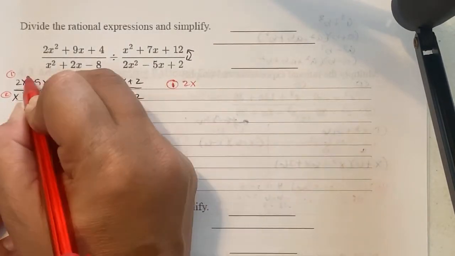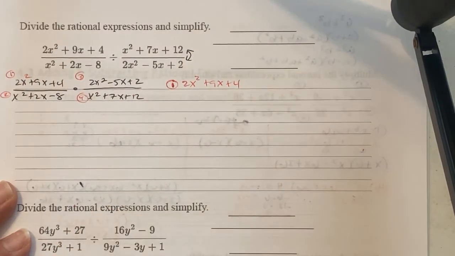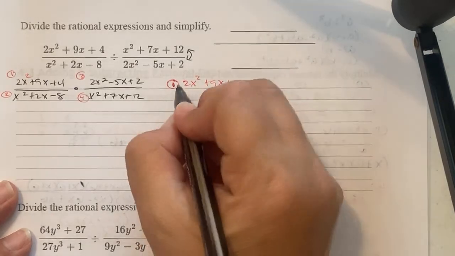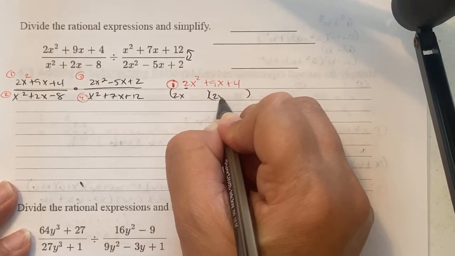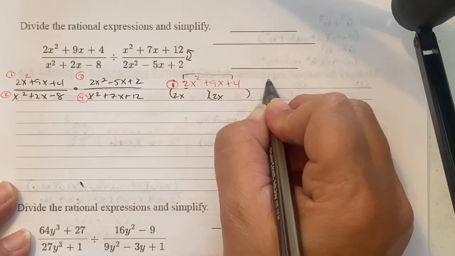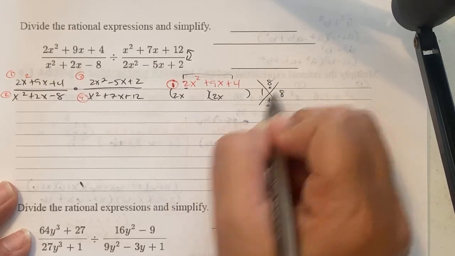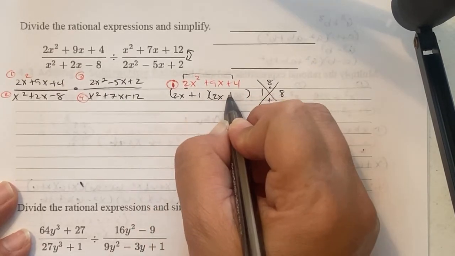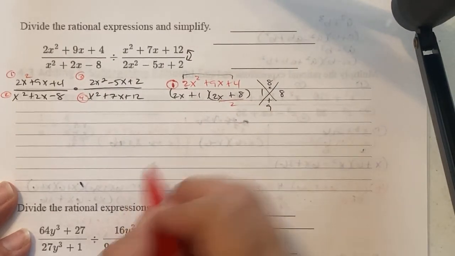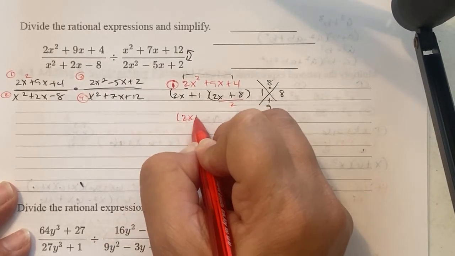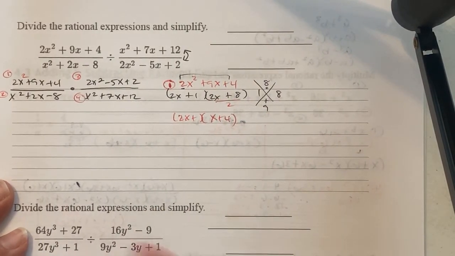It's 2x squared plus 9x plus 4. So we're going to do 2 parentheses here. First leading coefficients 2x, 2x, and then 2 times the 4 is an 8. It has to multiply to 8 and add to 9. Well, that's only 1 and 8. Add 1, add 8. Divide by the GCF. So we have 2x plus 1 times x plus 4 for number 1. Then we go to number 2.